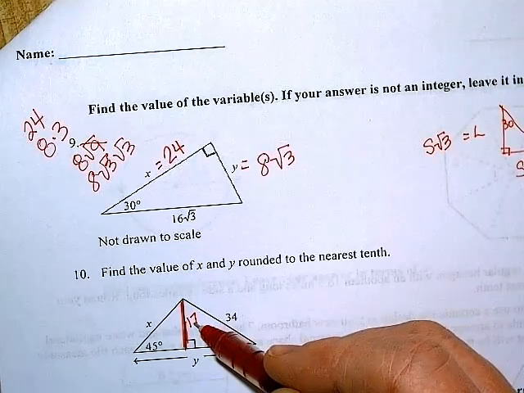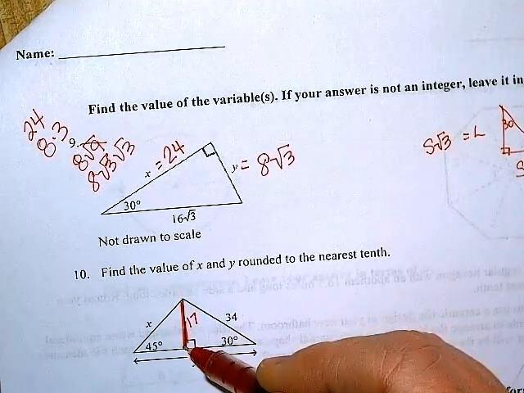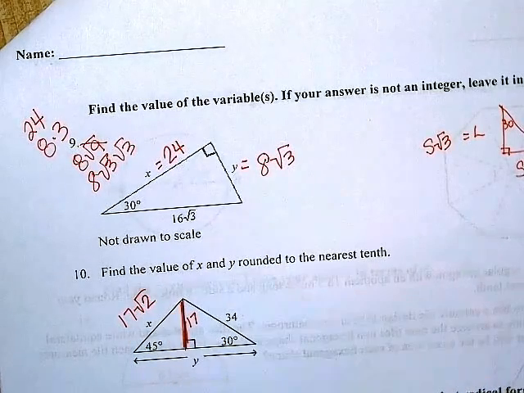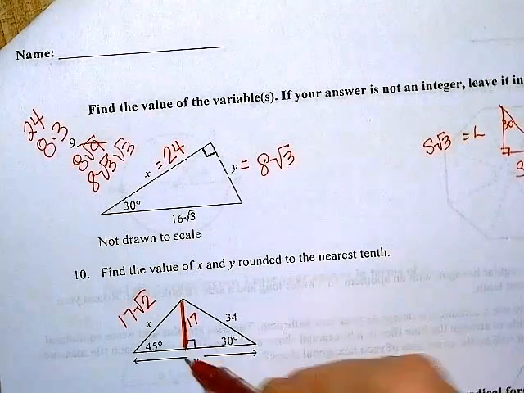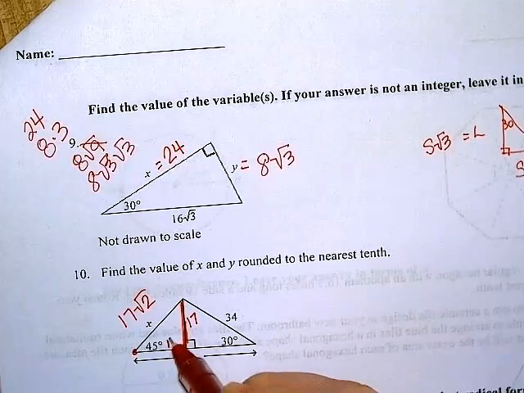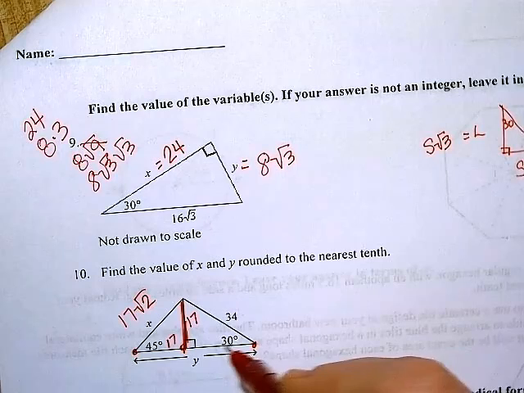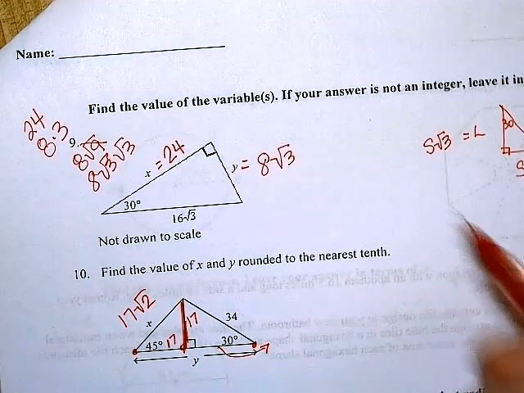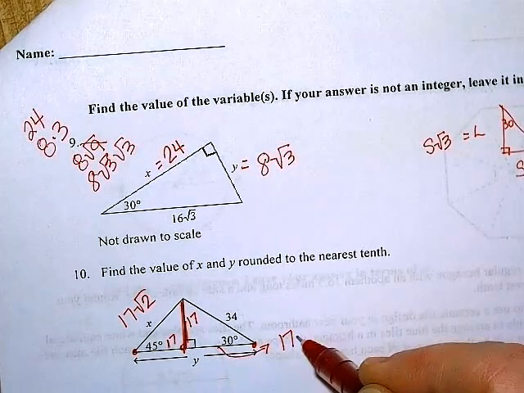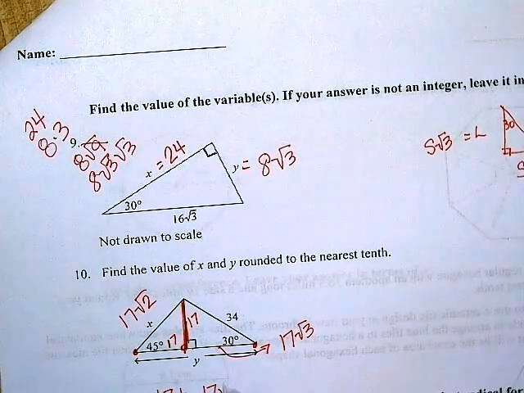Now, they're not asking me to find that, but I need to use that to find the x. If this is 17, what is x? 17 square roots of 2. Okay? If this is 17, then this section right here is 17. Now I need to know this section. It is 17 square roots of 3. So the whole thing is 17 plus 17 square roots of 3.